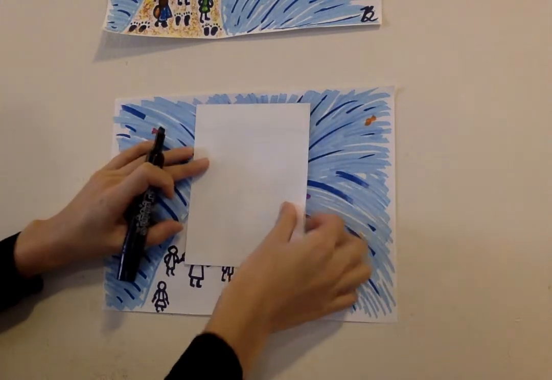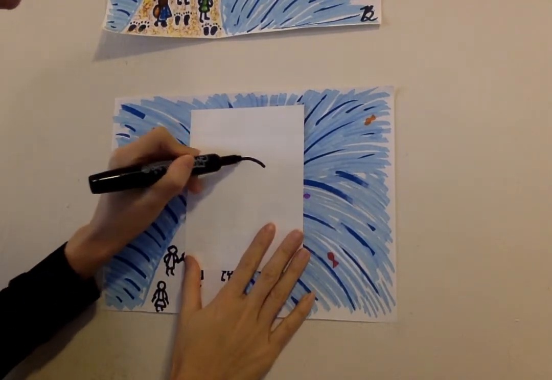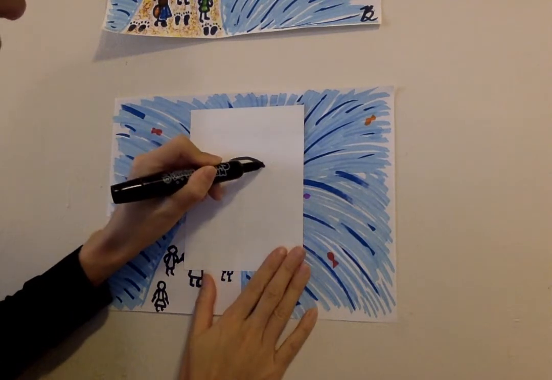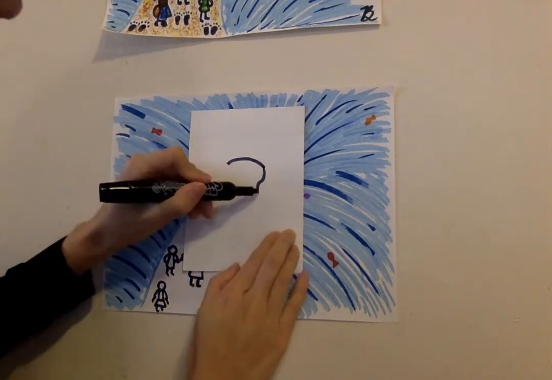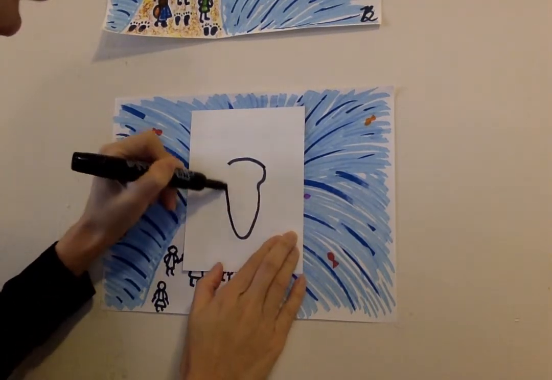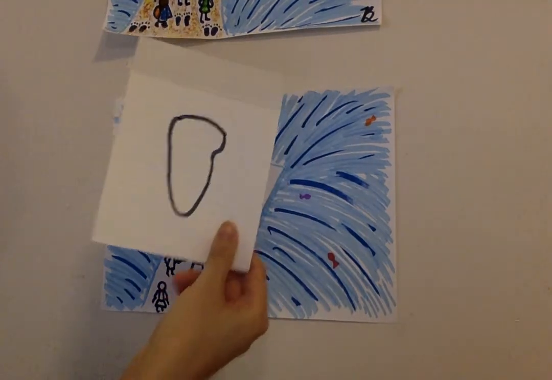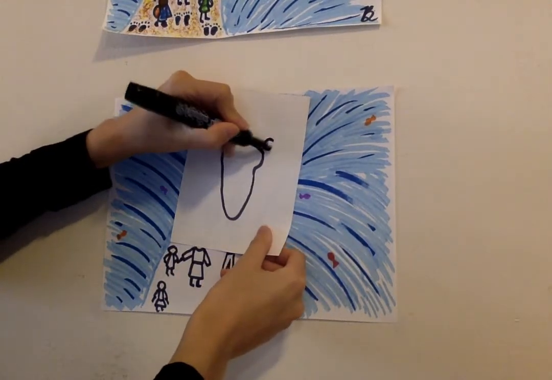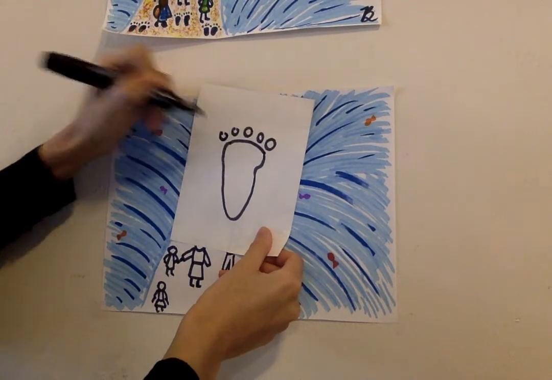So a footprint is quite simple. I'm sure you've probably seen your own footprint at some point. It's a curved line, and this one goes out and in. A part of it goes out and in, and then it literally just loops around and ends where it began. But this doesn't look like a foot, so we're missing the toes. So 1, 2, 3, 4, and 5, okay?